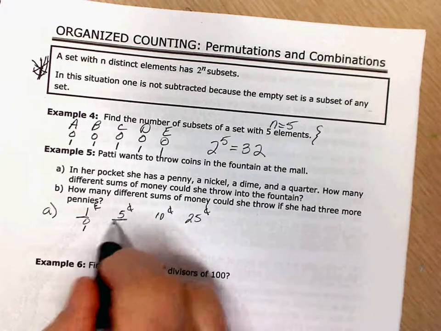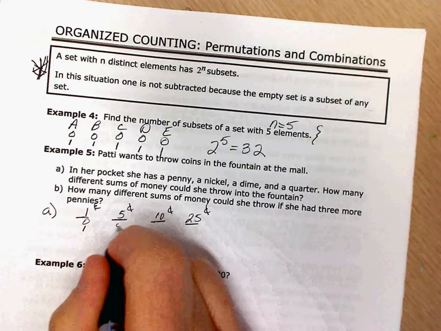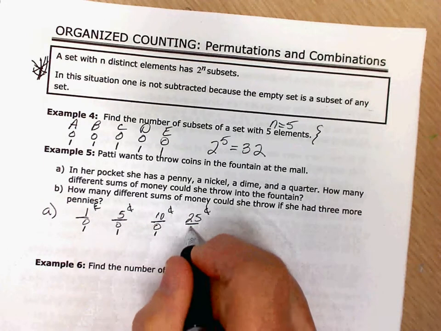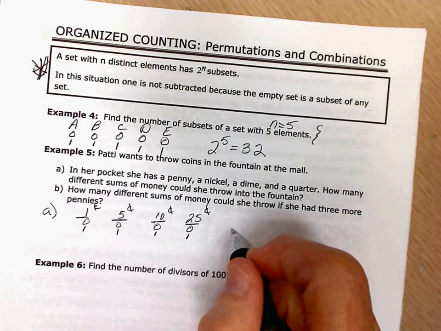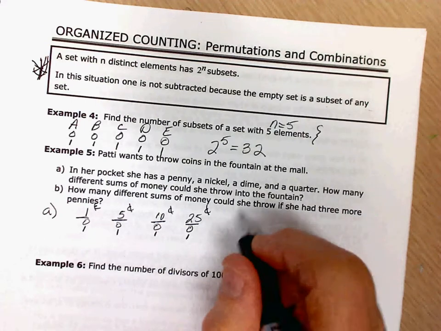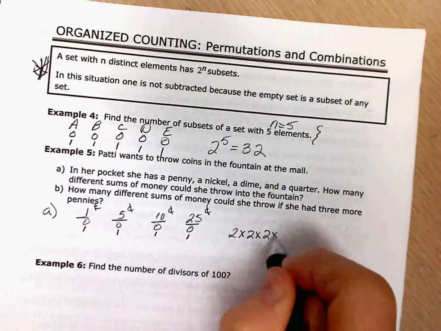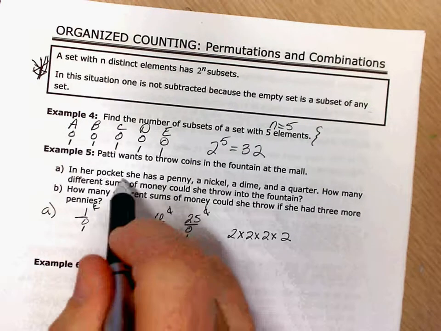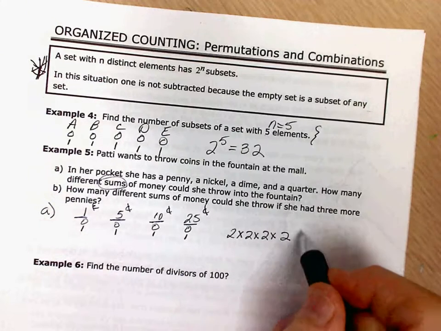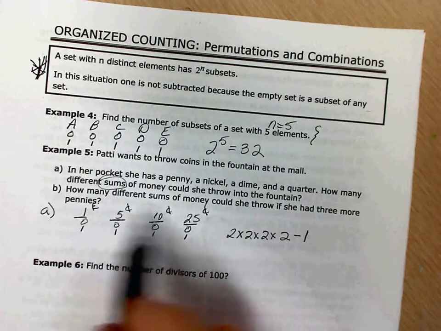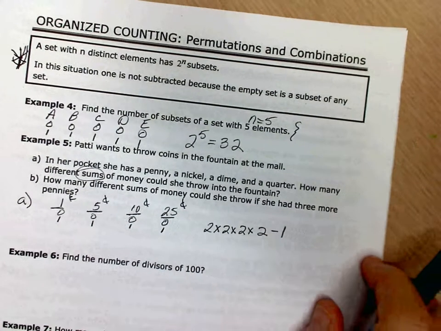0 nickels or 1. 0 dimes or 1 dime. 0 quarters or 1. So in effect we have 2 times 2 times 2 times 2. She's going to throw something, so we subtract 1 to ensure there's not 0 items being thrown in, and this equals 15.